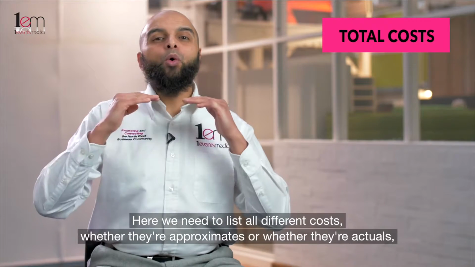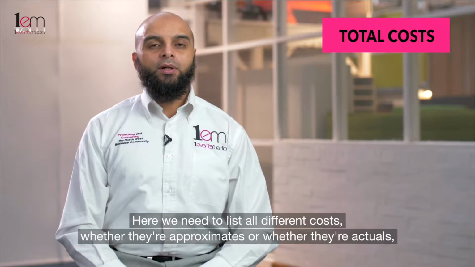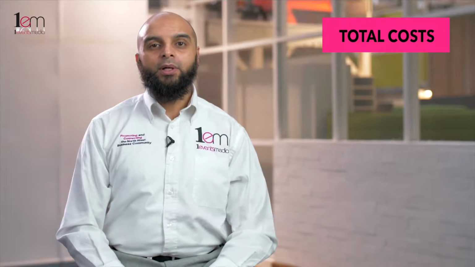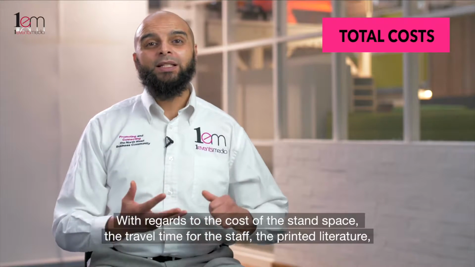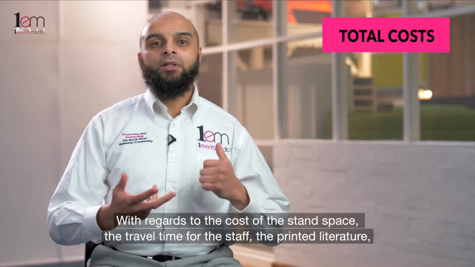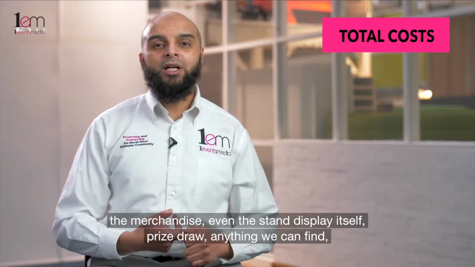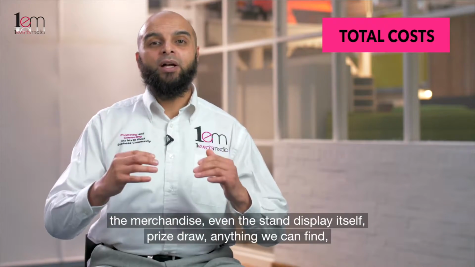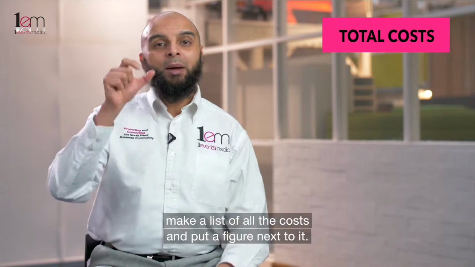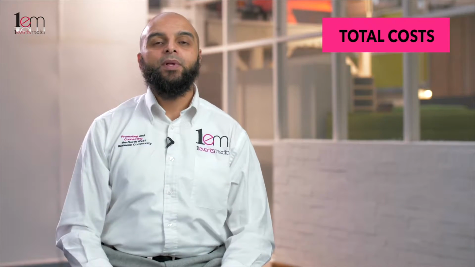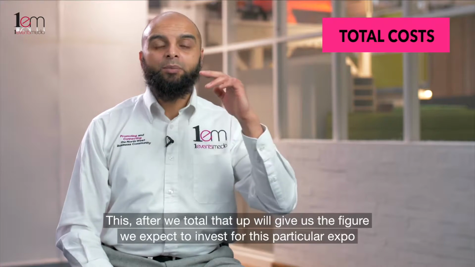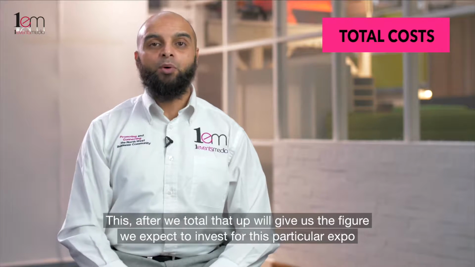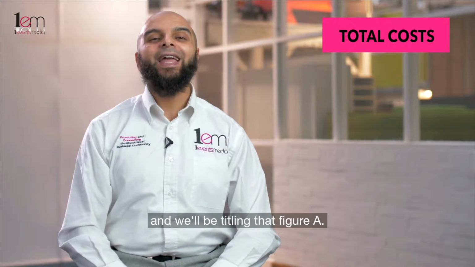Here we need to list all the different costs, whether they're approximates or actuals: the cost of the stand space, the travel time for the staff, the printed literature, the merchandise, even the stand display itself, prize draw, anything we can find. Make a list of all the costs and put a figure next to it. After we total that up, this will give us the figure we expect to invest for this particular expo, and we'll be titling that figure A.